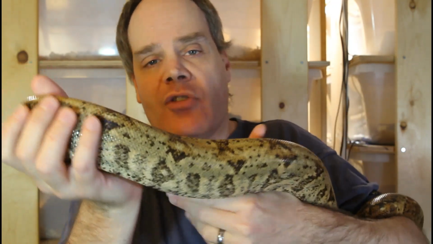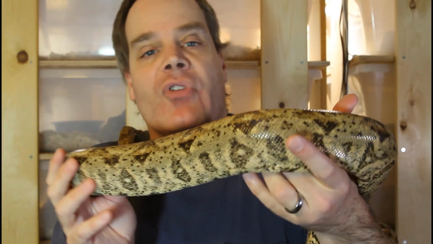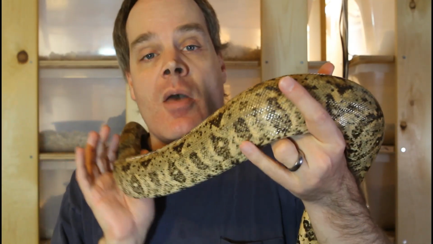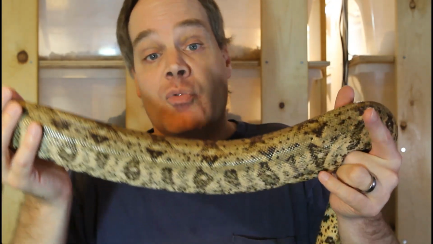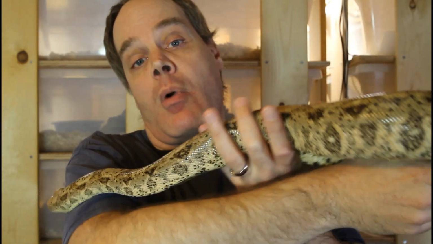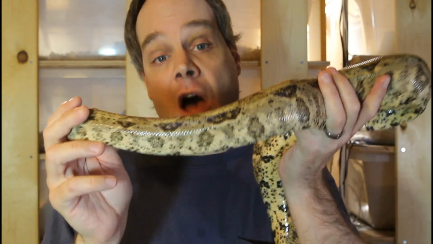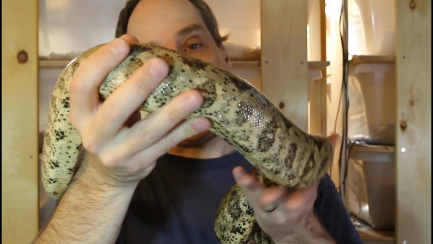Unfortunately, when you cross the Hog Island Boas, they're no longer pure, and you can't really represent them as Hog Island Boas. And then there's also the risk that some of these boas will be passed off as pure Hog Island Boas to an unsuspecting boa buyer. So I highly recommend not breeding Hog Island Boas to the regular Hypo Boas.